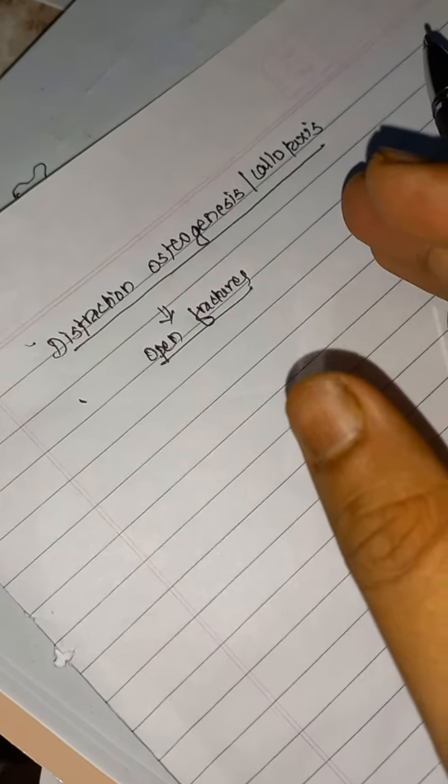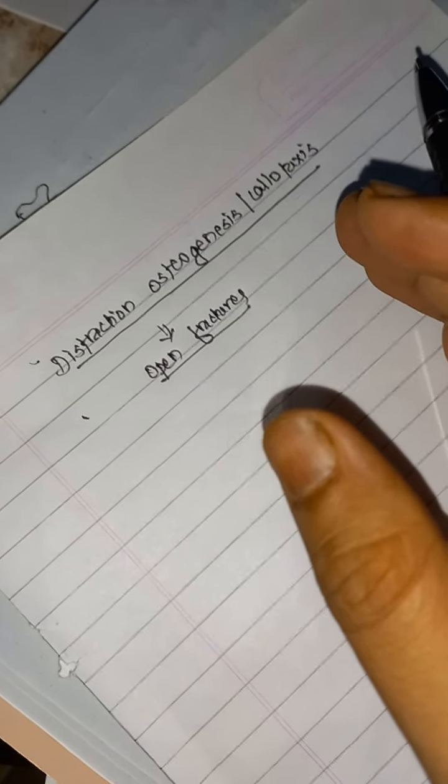This is done by first cutting the bone, which is also known as the corticotomy, and then placing the frame. The frame is usually of Ilizarov ring fixator, which is circular. I will draw it in the figure. Once this is done, distraction is applied at the corticotomy site at the rate of 1 mm per day.